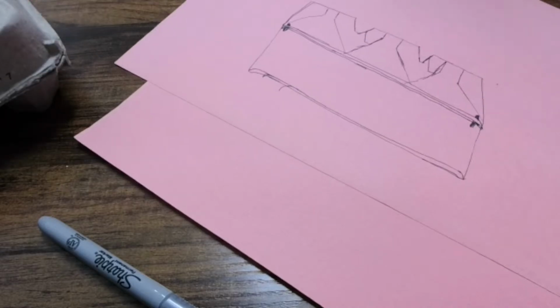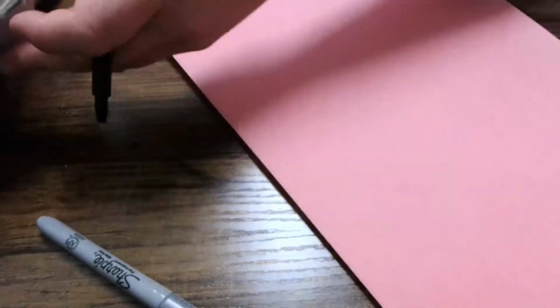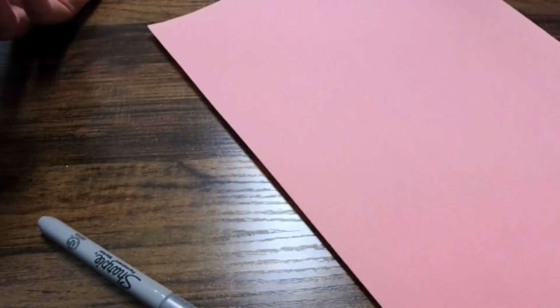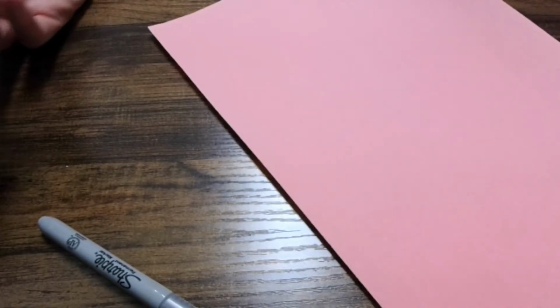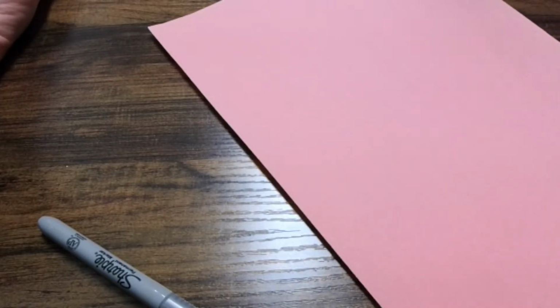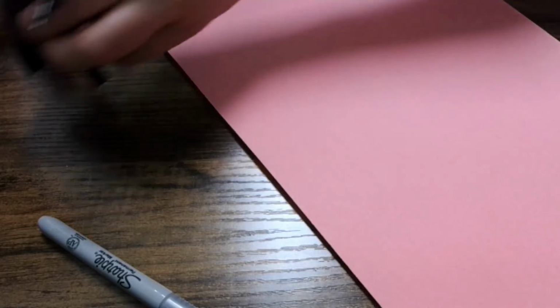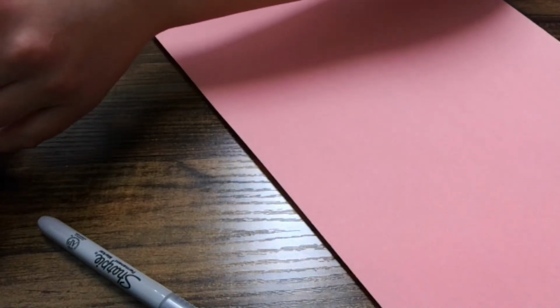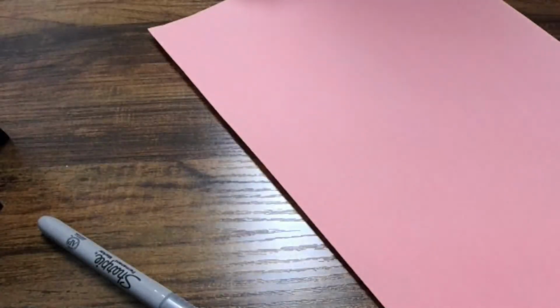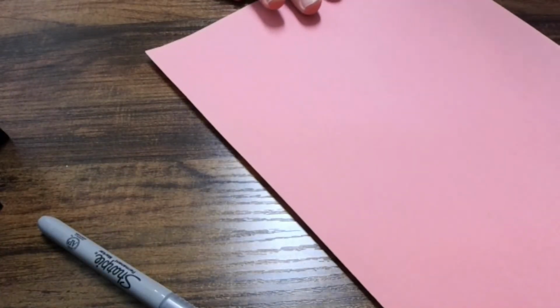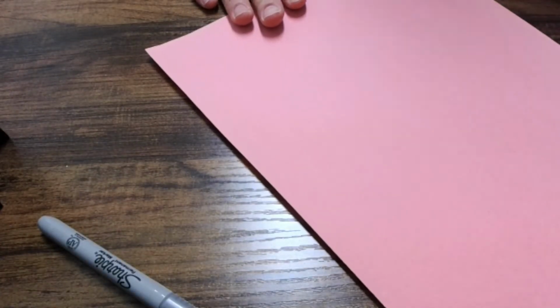Alright, let's try this again. I think that's what I need to do. Okay. Let me change how I'm viewing the egg carton so I can actually see it the way I'm trying to draw it. Okay.